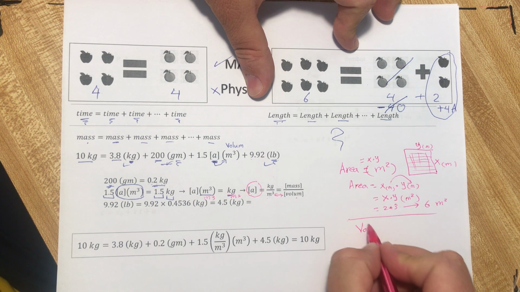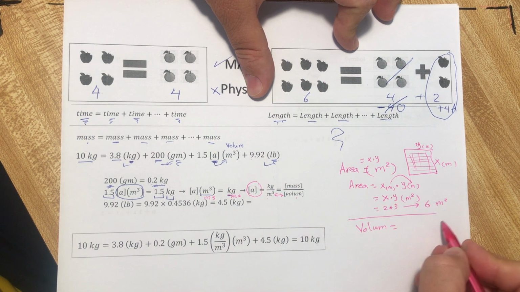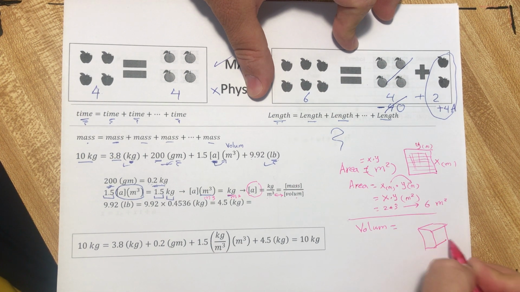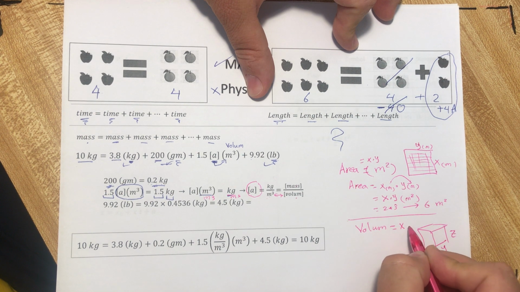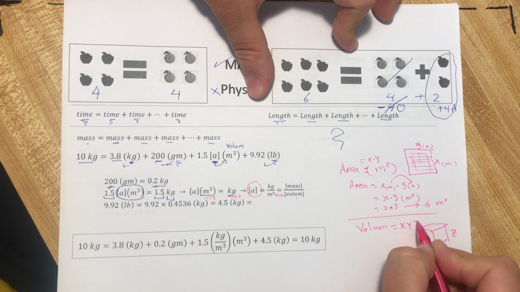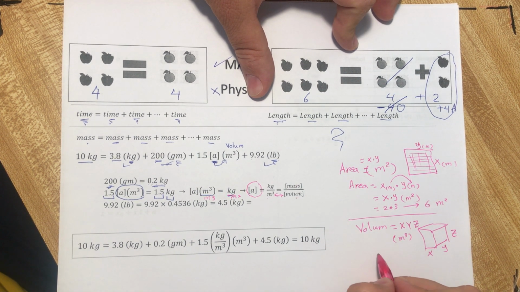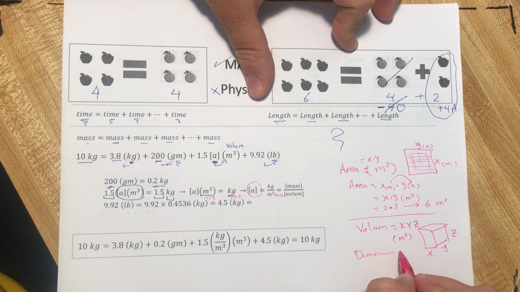Also, the volume, for example, this is the volume x, y, z. The volume is equal to x, y, and z, and the unit will be cubic meter, and the dimension is length cubed.